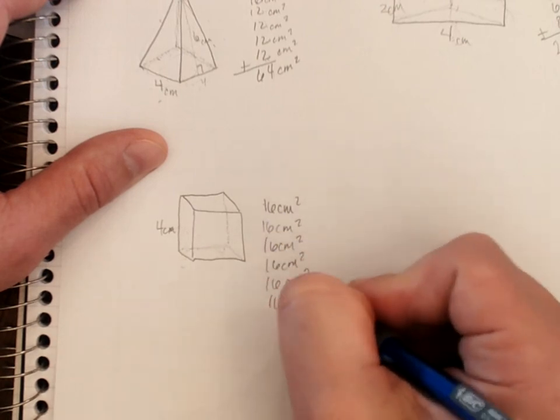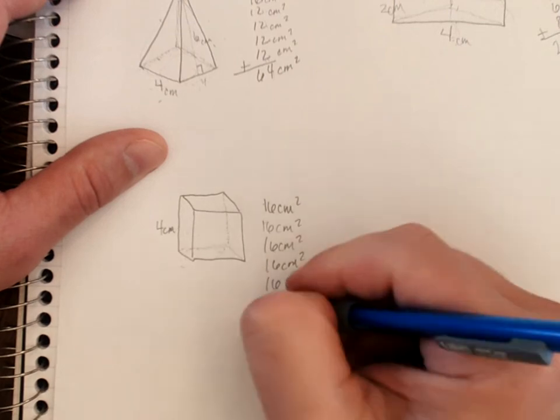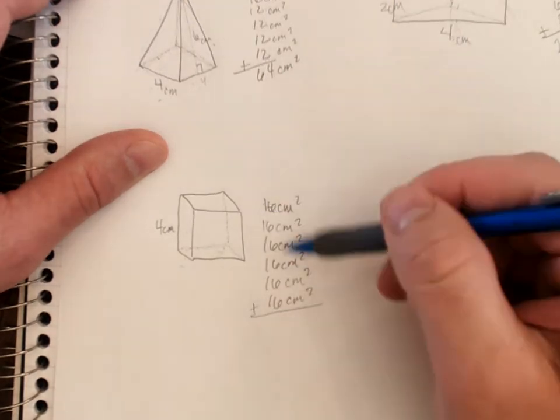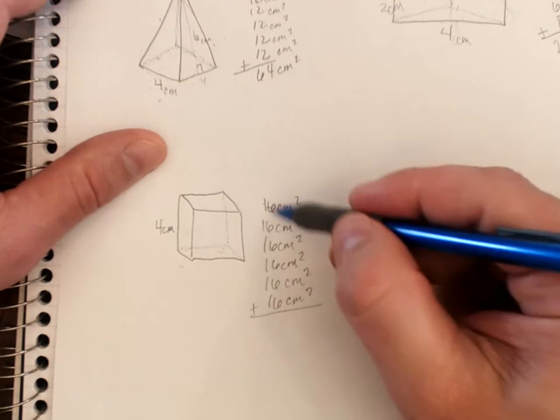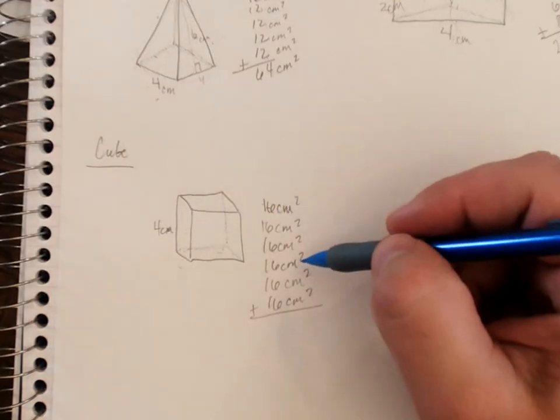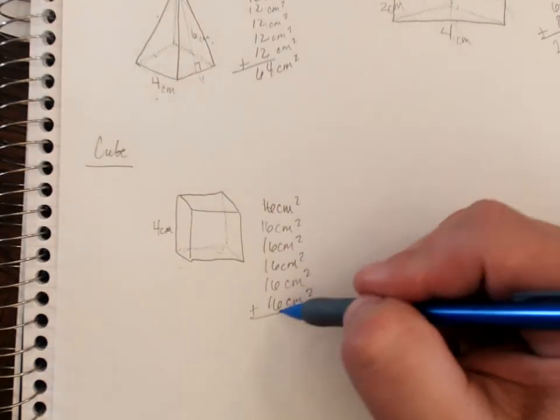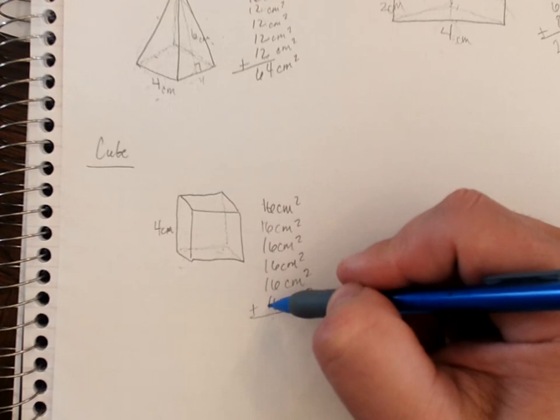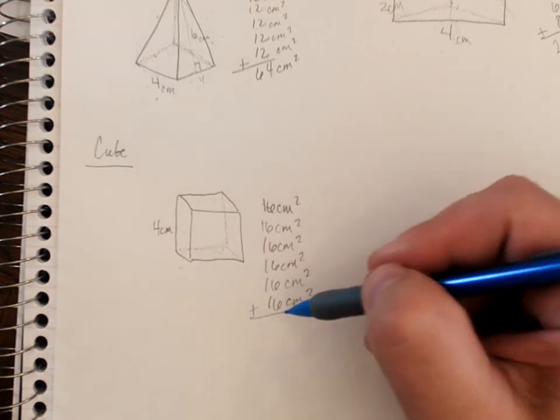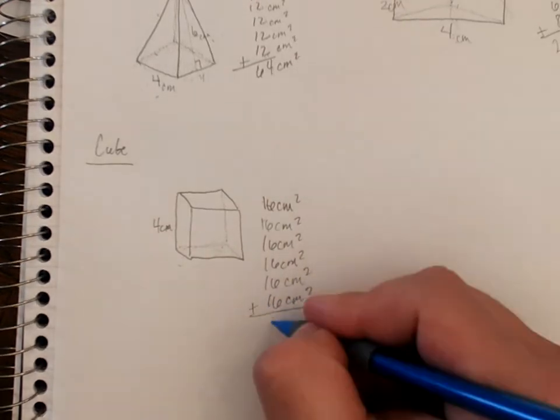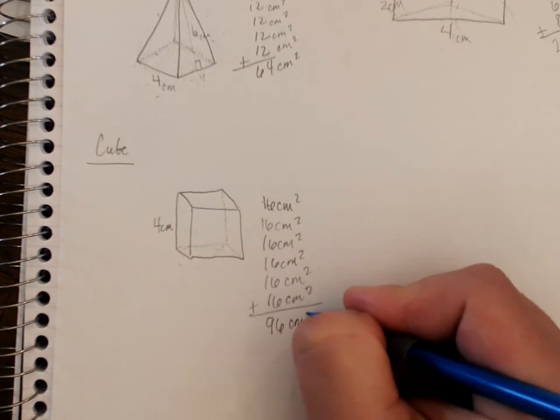And 6. 16 centimeters squared. So you could multiply 16 times 6 if you want, or you could just add them all up. 16 times 6, 6 times 10 would be 60. And then 6 times 6 is 36, so that'd be 96 centimeters squared.